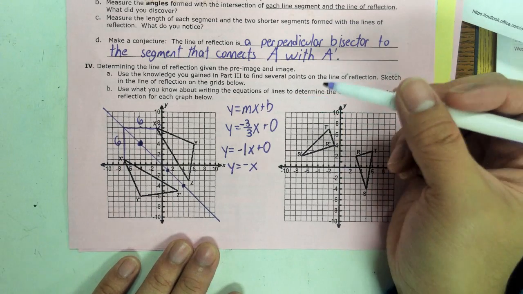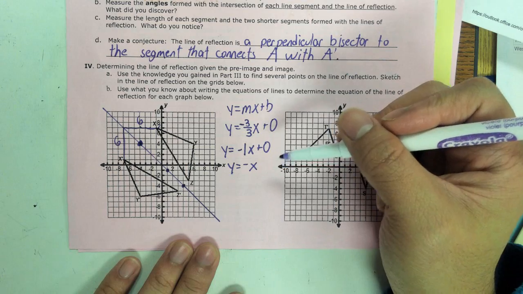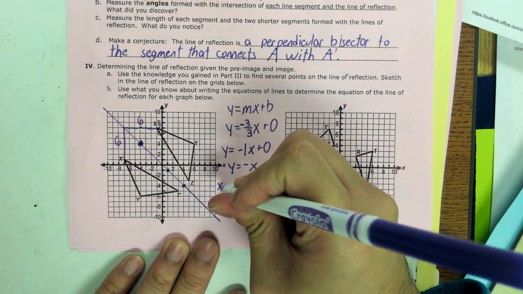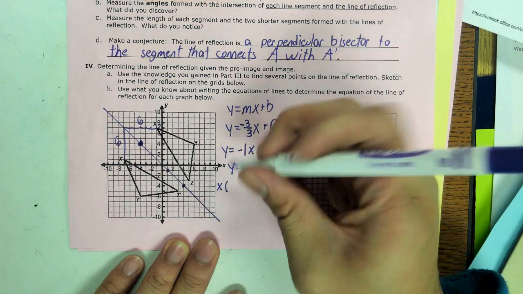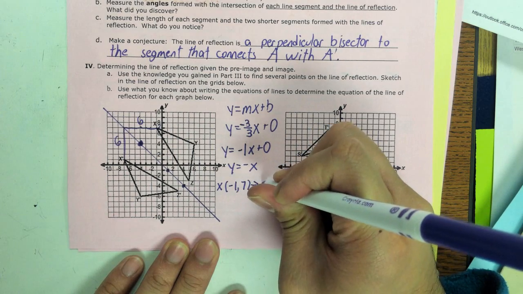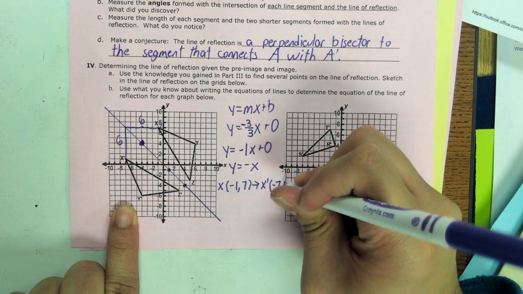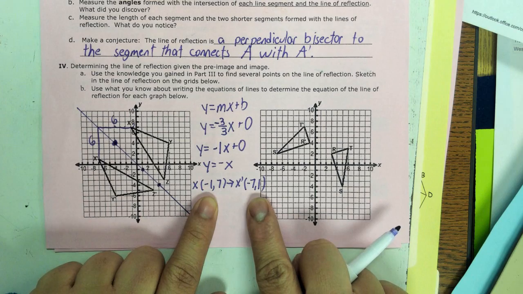Last is, how can we use this to find the rule for the line y equals negative x? So I will use x and x prime as my example. The point x is at negative 1, 7. X prime is at negative 7, 1. Looking at these two coordinates, we notice a pattern here.